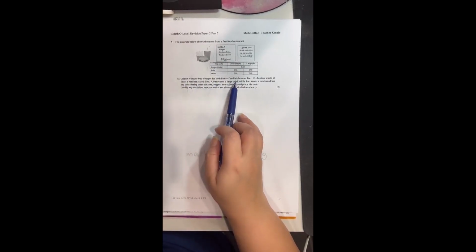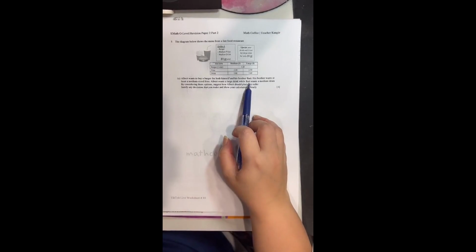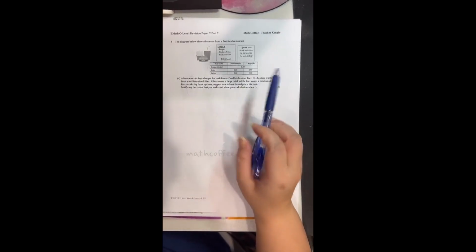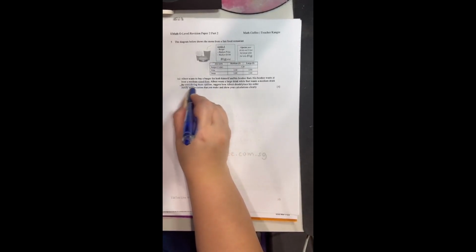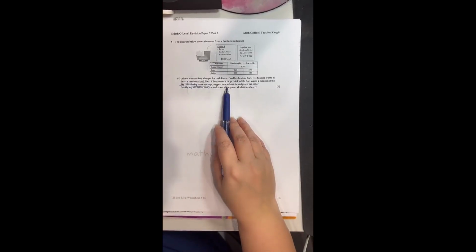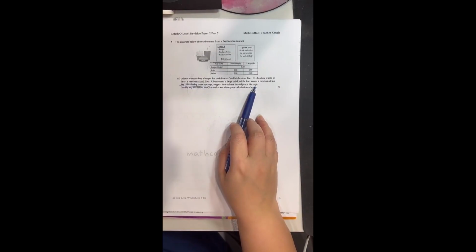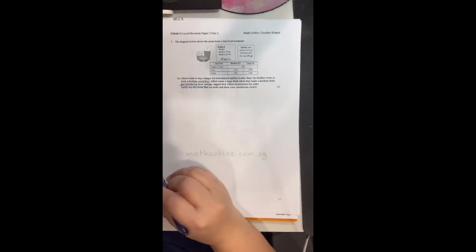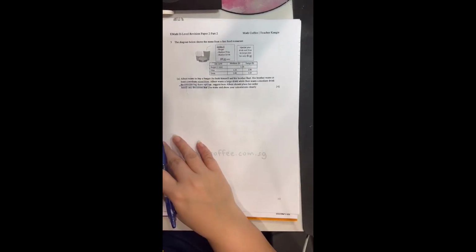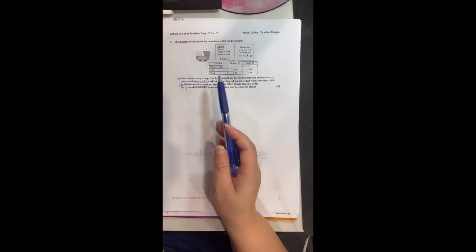Then Albert wants a large drink, and the brother wants a medium drink. By considering 3 options, suggest how he should place his order. Then justify any decision that you make and show your calculation clearly. 4 marks.